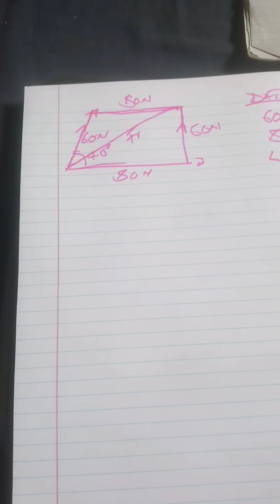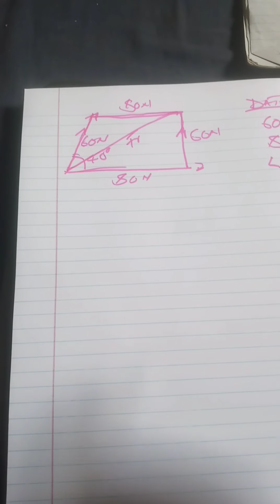This is not a right angled triangle, so we would not use Pythagoras theorem to find the longest side, but rather we would apply the cosine rule. And for us to apply the cosine rule better, we would have to assign letters to the sides and the angles. So let's name this A, this is B, this is C, and that's D.